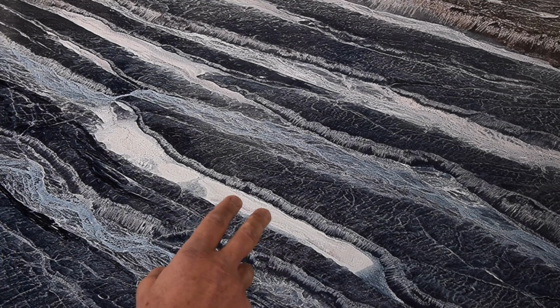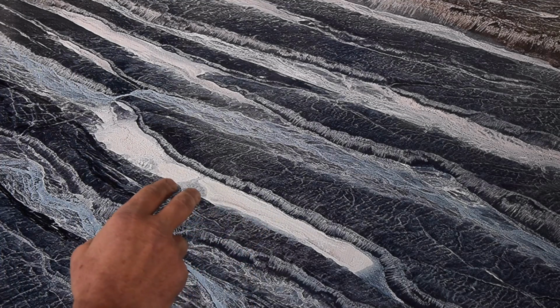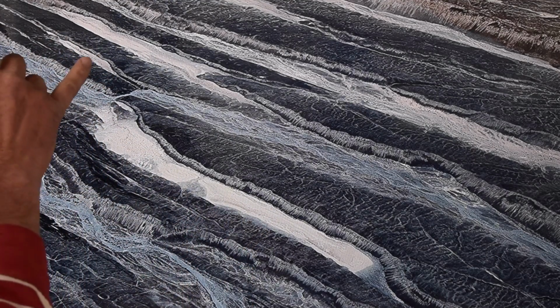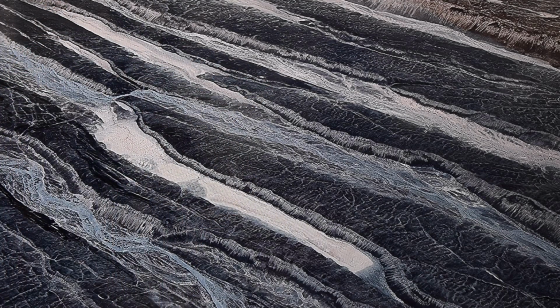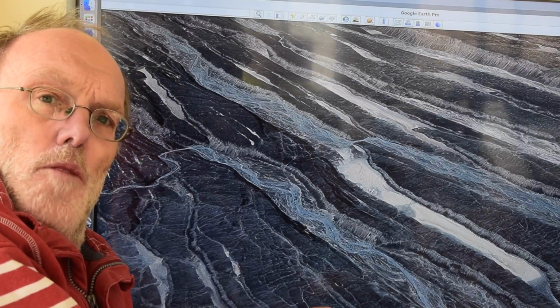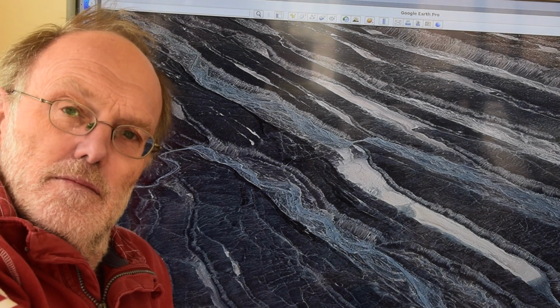So ponded sand here, and we can see a similar ponded sand in these little half-graben on the isolated faults and also in the relay ramp area up here. So really spectacular depositional systems in this tectonic landscape. But that's for another day.